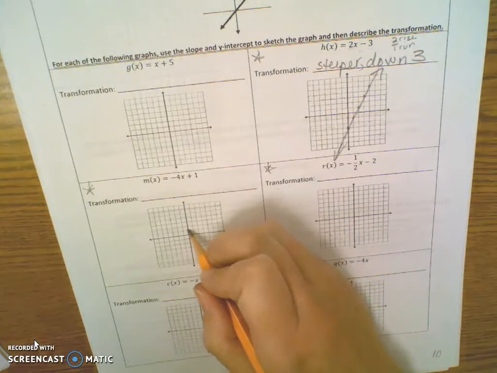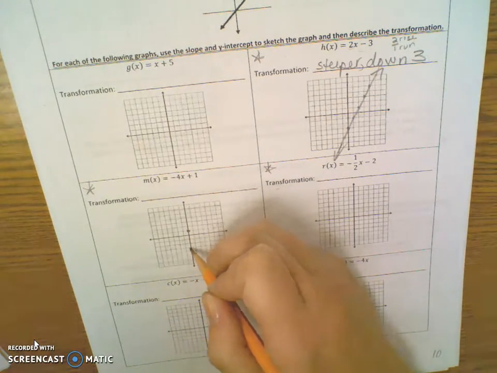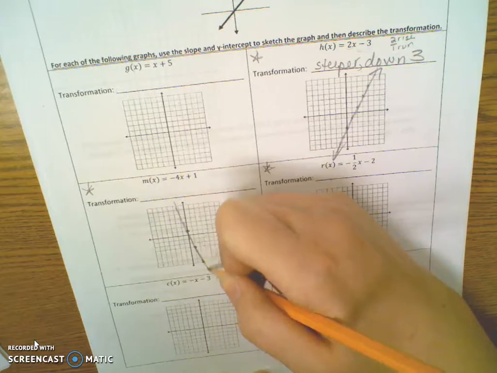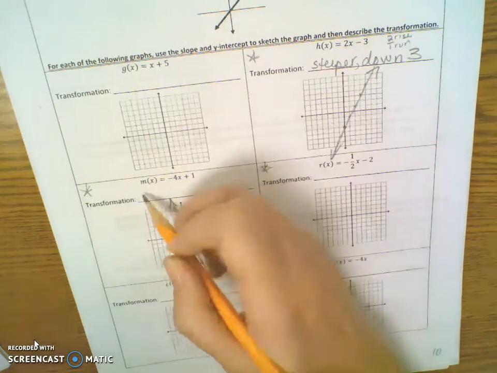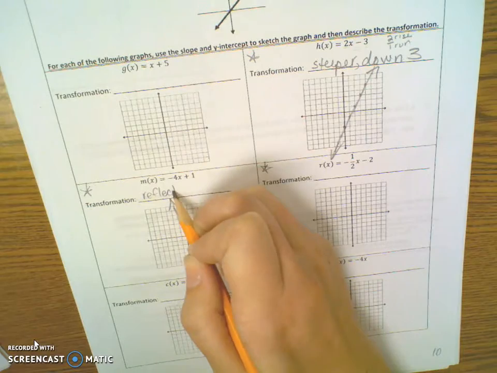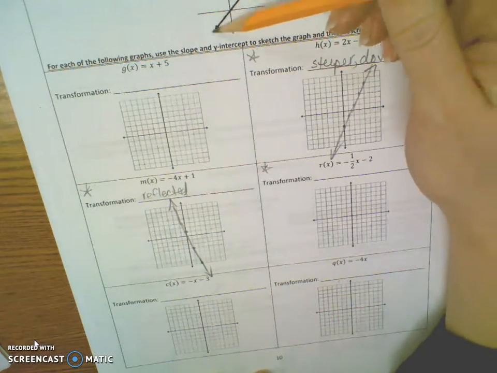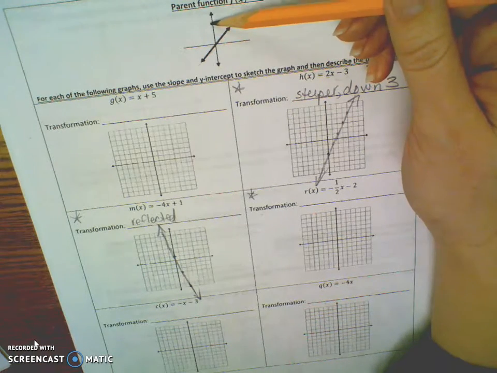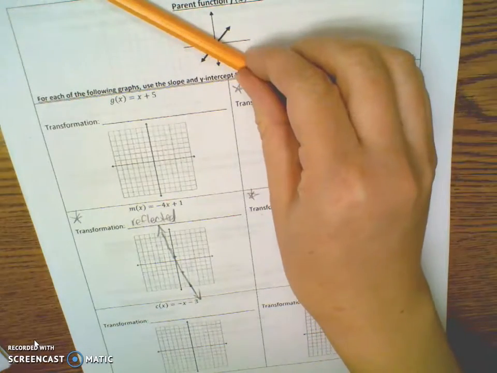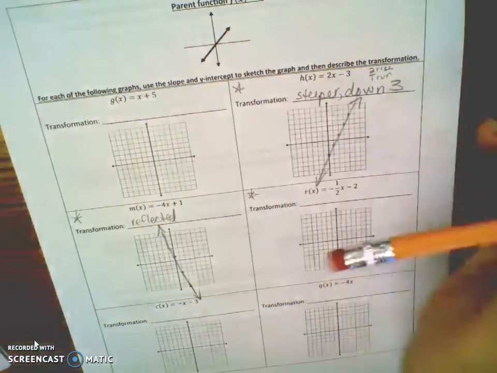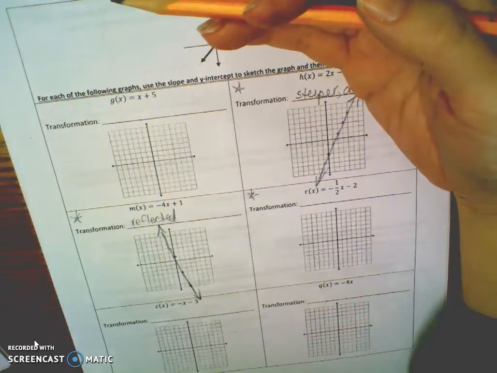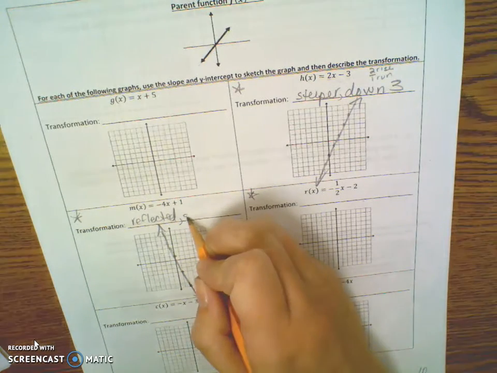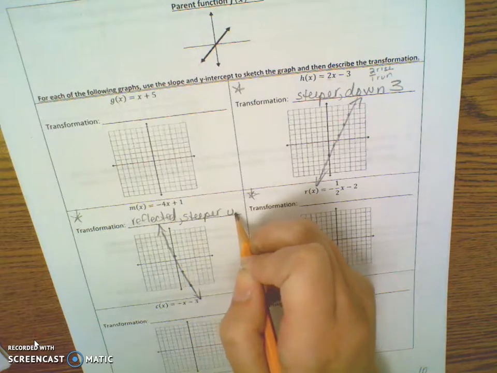This one right here, y-intercept of 1, and then I'm going to go down 4 over 1 because of the -4 there. So it's going to look like this. And because it's negative, it has reflected. Now this one, because it's looking like this, it doesn't really matter whether I reflect it over the x-axis or over the y-axis. It's still going to look the same. It's going to look like that going across there. But we traditionally think of it as being flipped over the x-axis. So I'm just going to put reflected since it could be either. It is also steeper, and it is up 1.